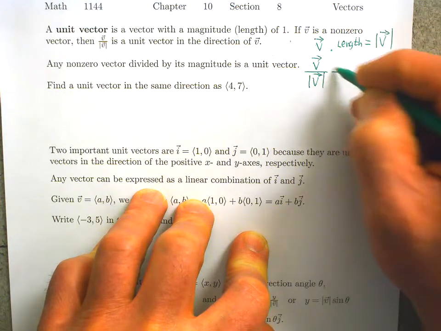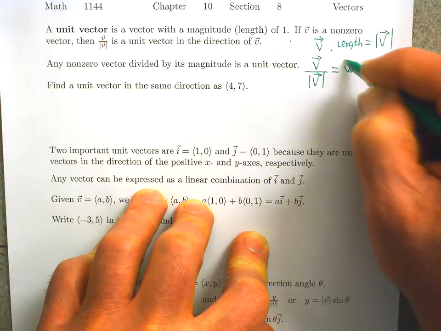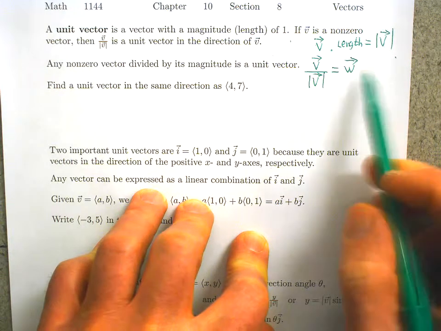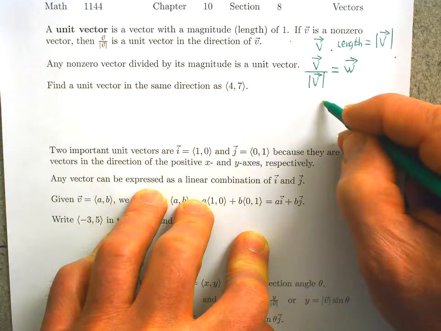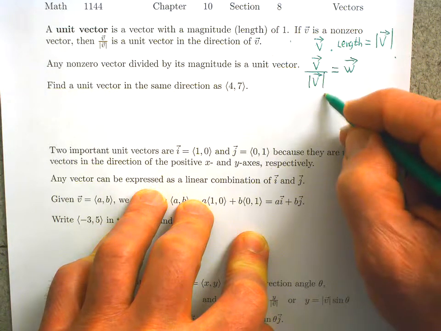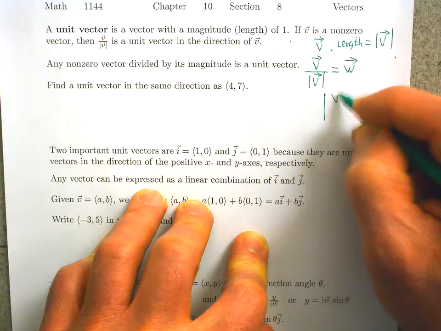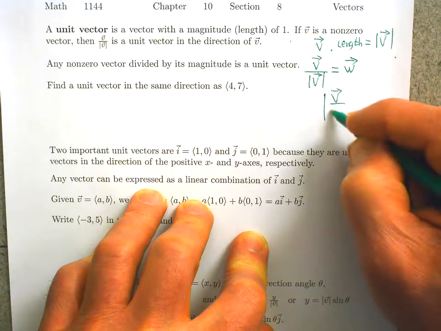Let's call this vector w. So how do you find the length of w? Well, you just take the absolute value of that vector.